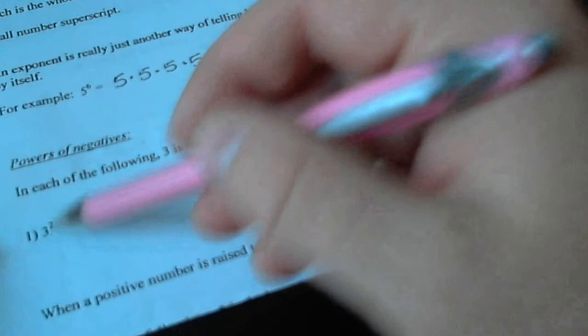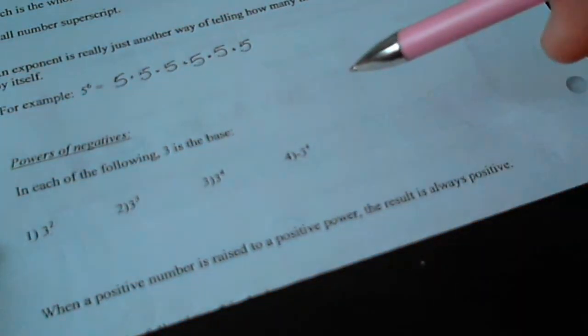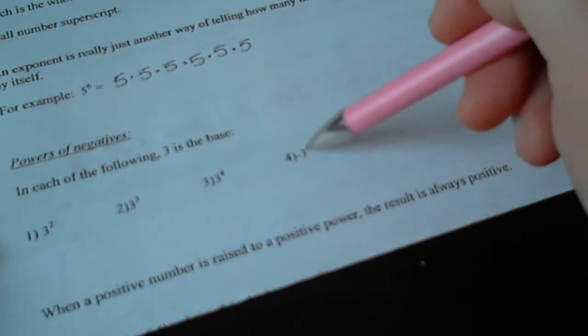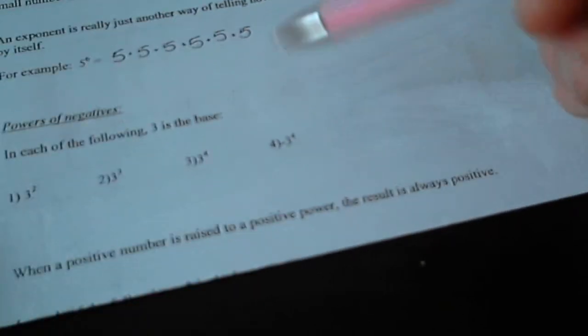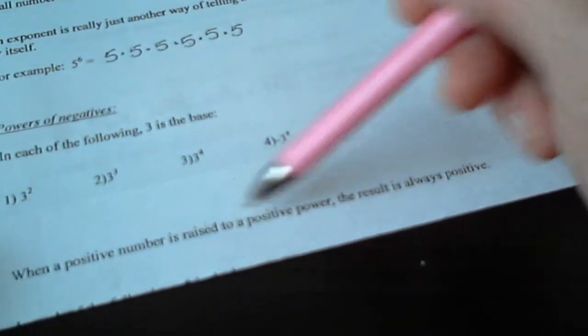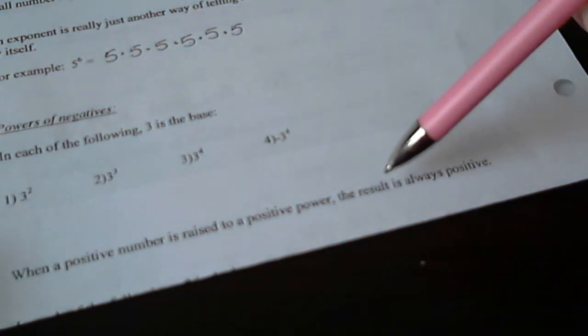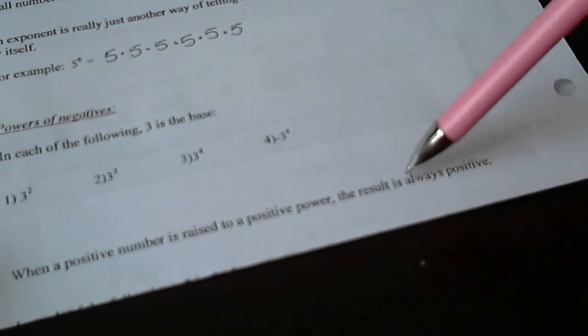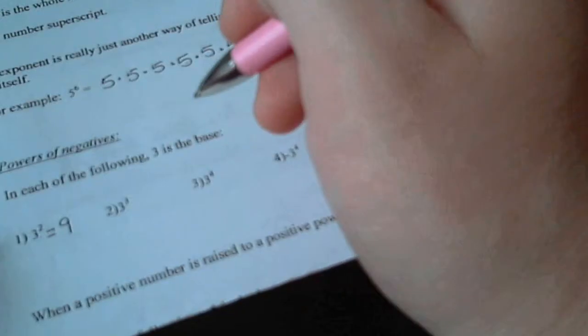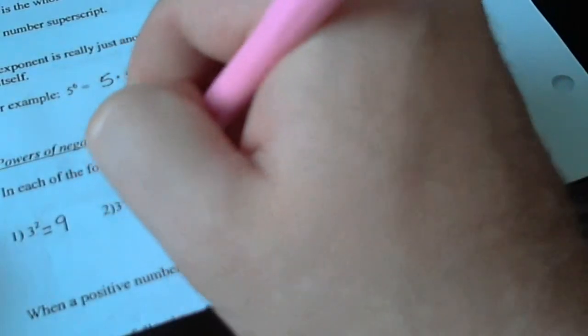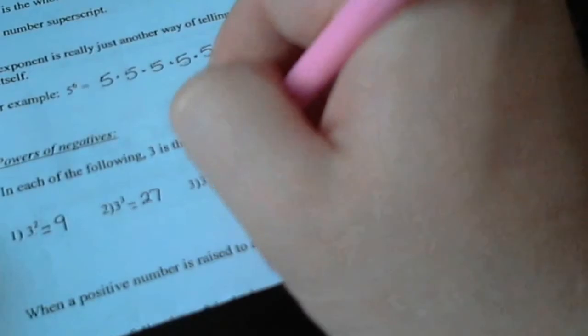In each of the following, 3 is the base. Except out here in number 4, negative 3, I suppose, is the base. Anytime we raise a positive number to a positive power, the result is always positive. So something like 3 squared, that's 9, positive number. 3 to the 3rd, that's 27. 3 to the 4th is 27 times 3, 81.